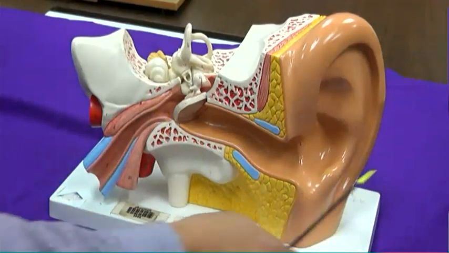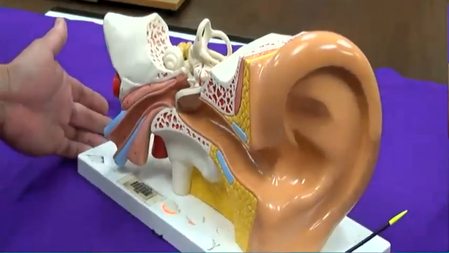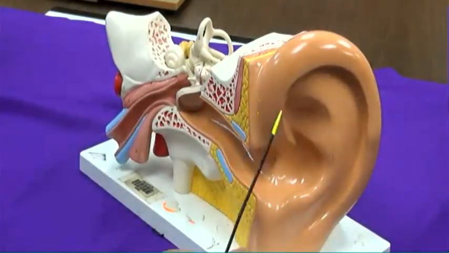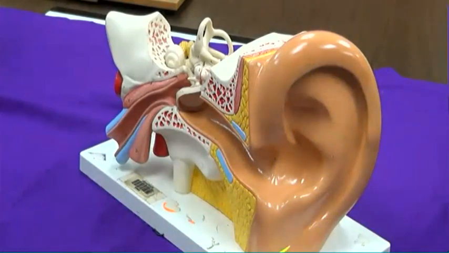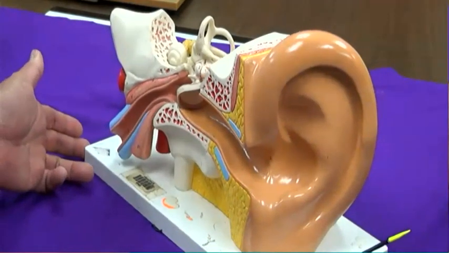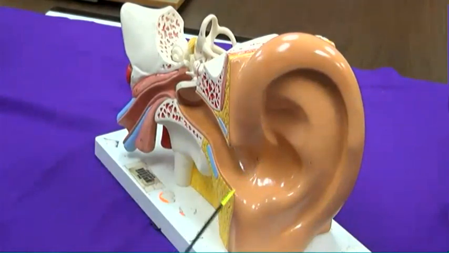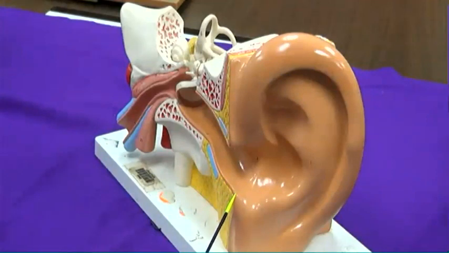The first one, the auricle, is composed of the parts of the pinna. So in your ORL posting in future, you need to be able to identify the specific parts of the auricle.